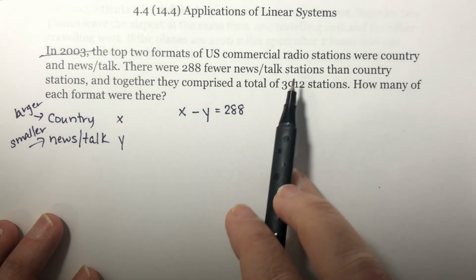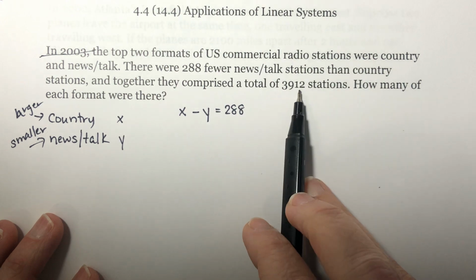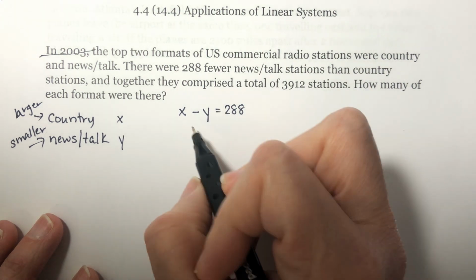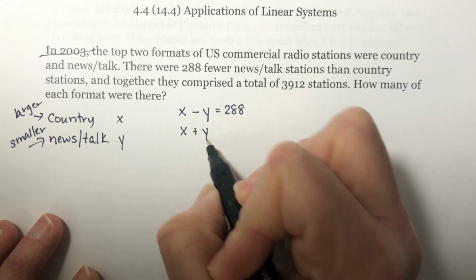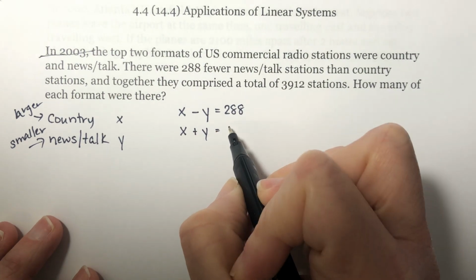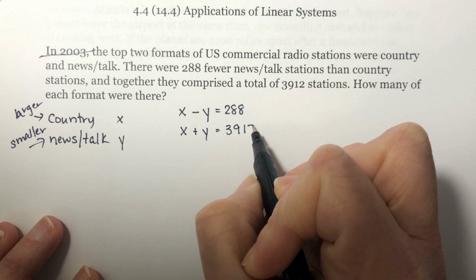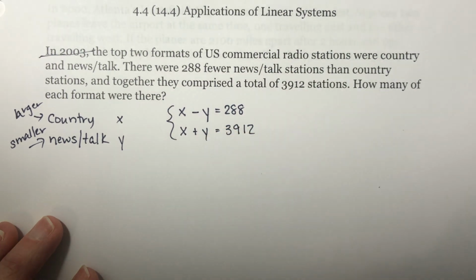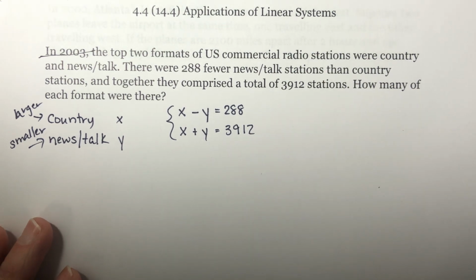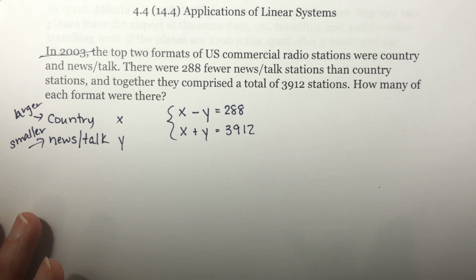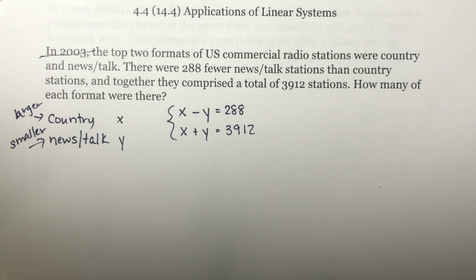My second equation, we know that together there are this many. So that means if I take the number of country stations and add the number of news talk stations, then I should get 3,912. And this is the system I need to solve. Now, I'm assuming you don't want to graph these, and I certainly wouldn't with numbers this big. And besides, solving by graphing is not the easiest way to get these done. So I'm going to use elimination.